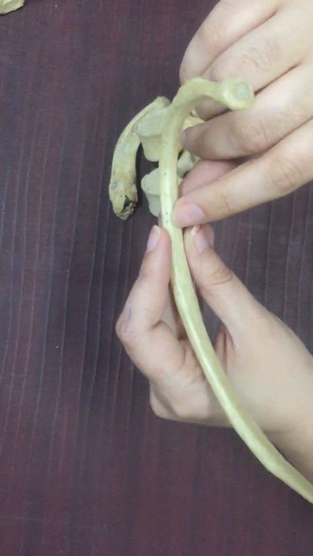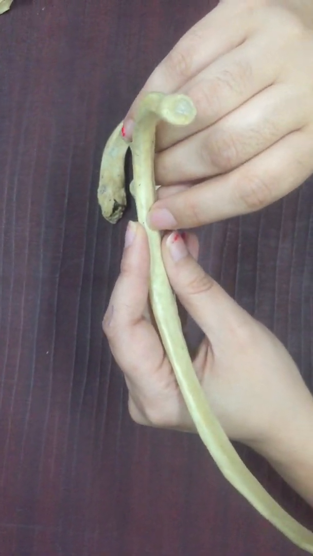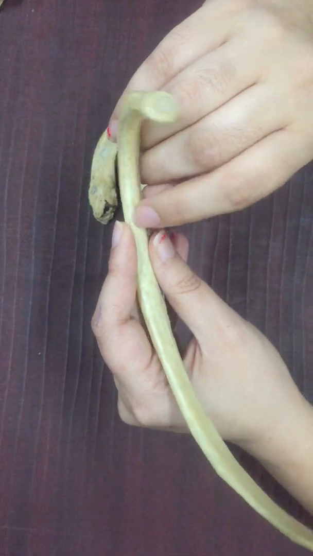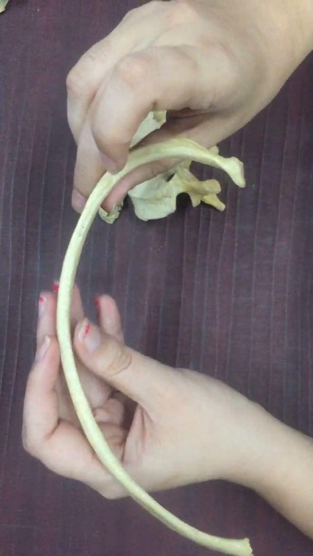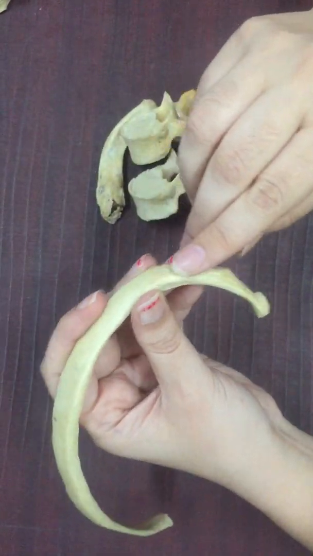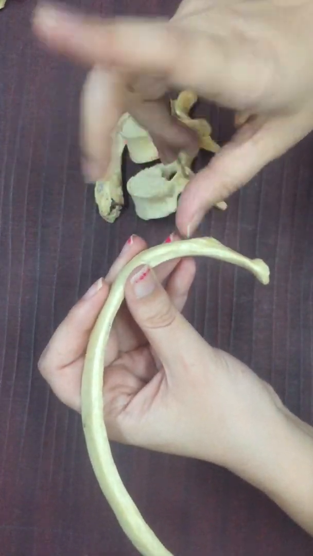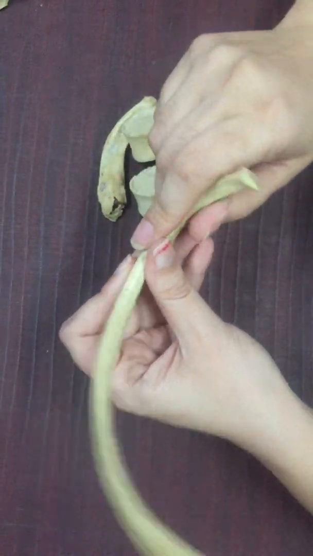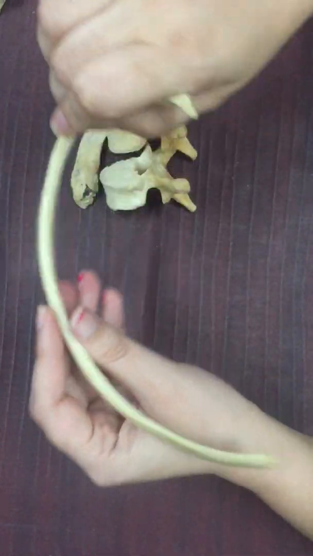Then near the superior border or near to the inner lip, there is insertion of the intercostalis intima muscle, right? This we have finished. Now coming on to the posterior angle, where lies the posterior layer of the thoracolumbar fascia. Behind this posterior angle, we have two muscles, iliocostalis and levator costae, right?